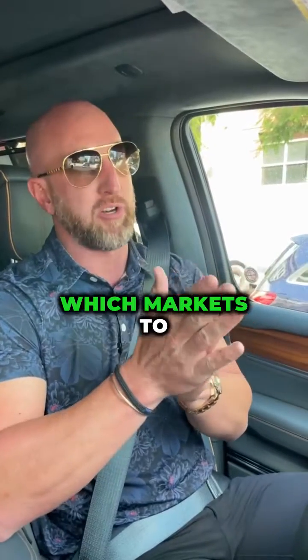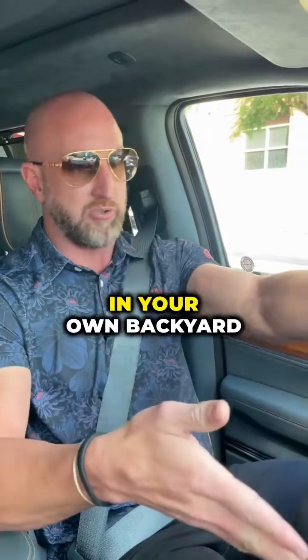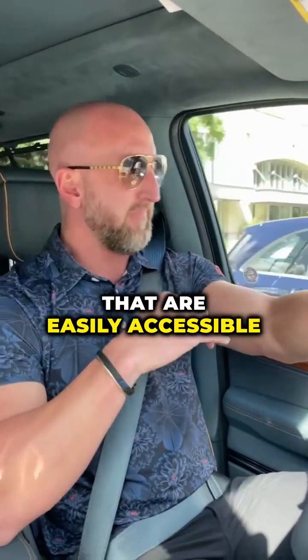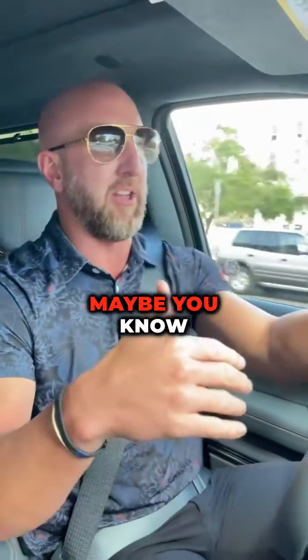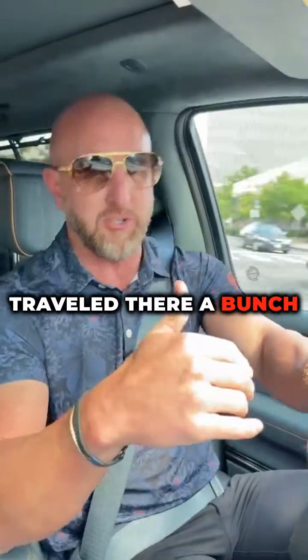Here's how you determine which markets to do research on first, because you can't research every market. Do research in your own backyard always. Two, choose a couple that are easily accessible. From there, maybe another couple markets that you're semi-familiar with. Maybe you've traveled there a bunch. Maybe you went to school there.